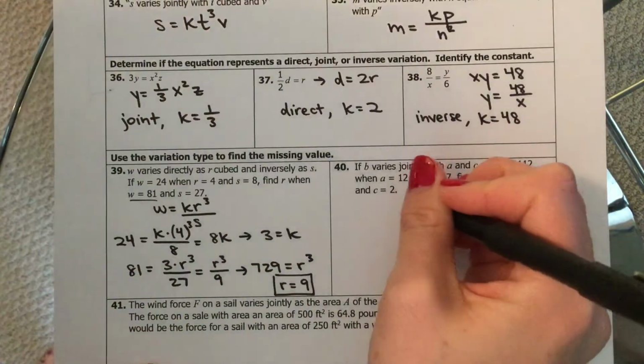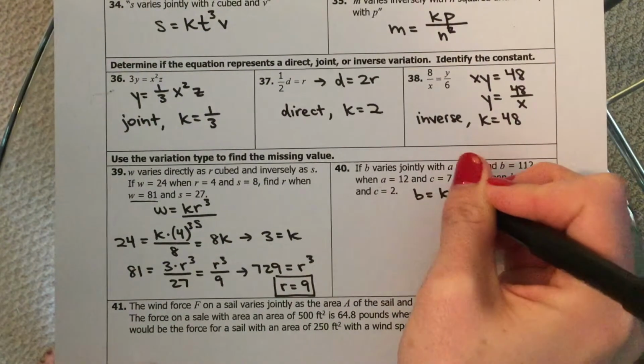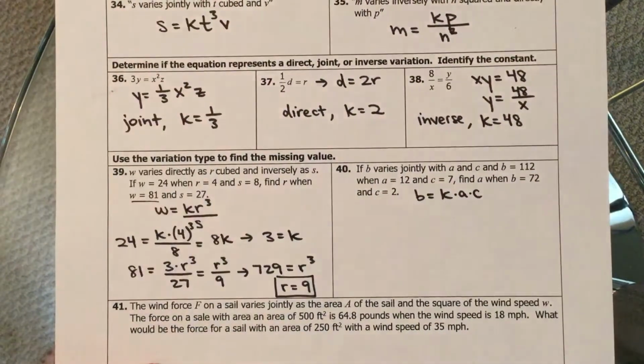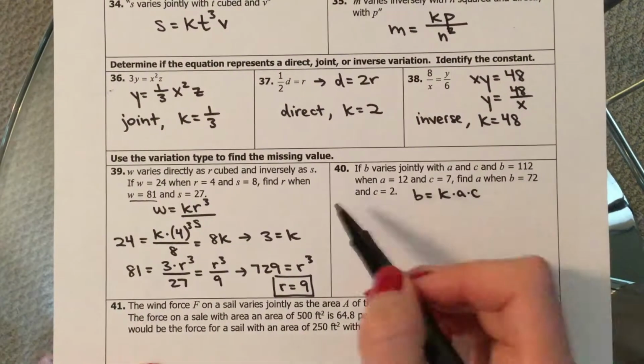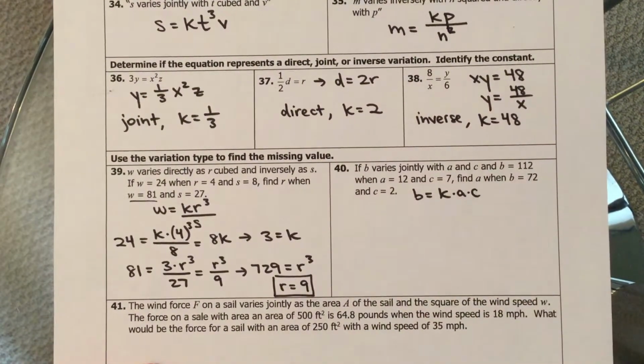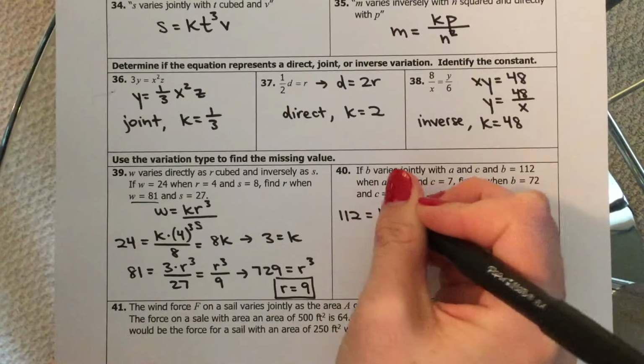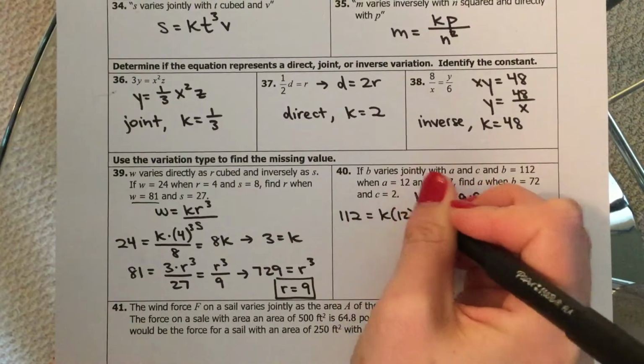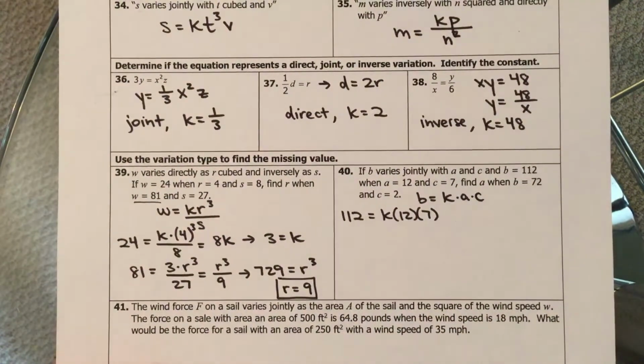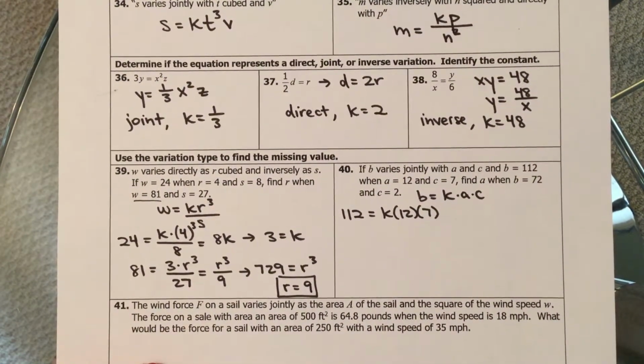So B varies jointly with A and C. So we have that set up. They give us the first set of information, so we can use that to solve for K. So B equals 112, and A is 12, and C is 7. Okay, so we can use that to solve for K.